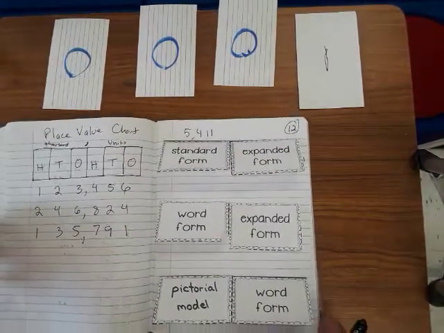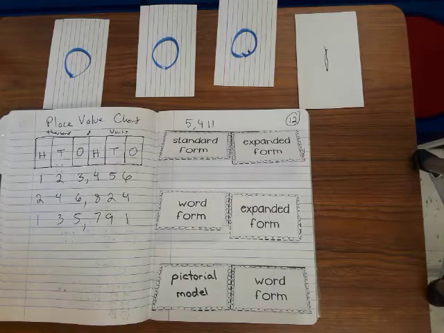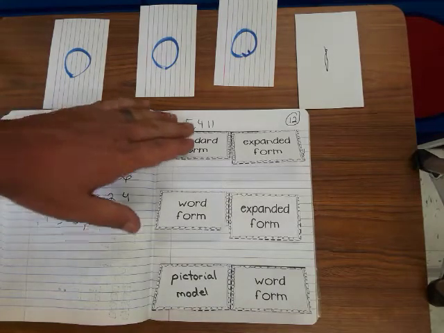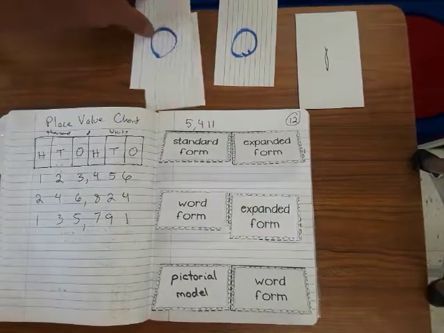Okay. You don't have to do these same numbers. As a matter of fact, I want you to do this on your own. I'm just giving you examples of a way to do it, so that it's more of a center activity.